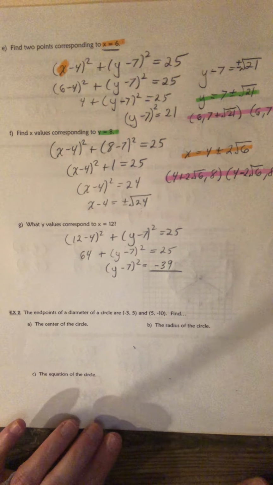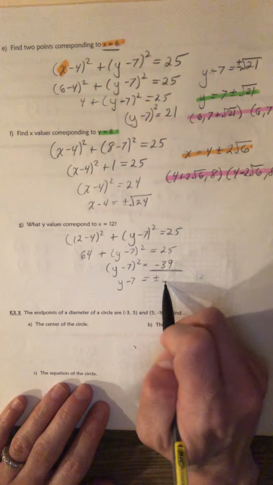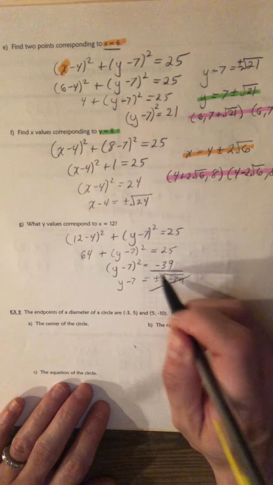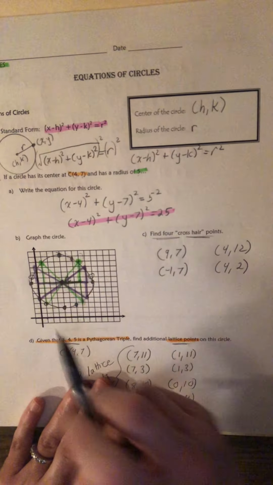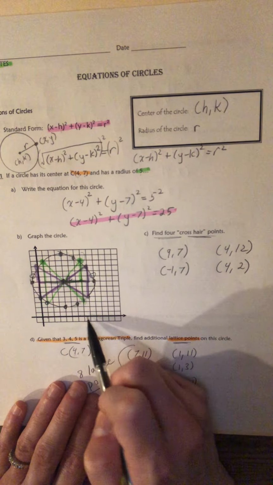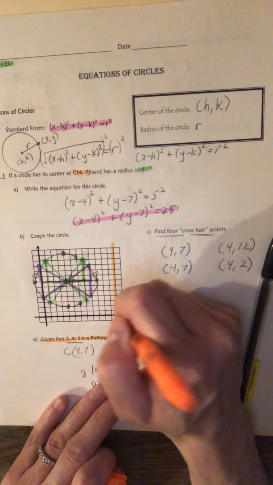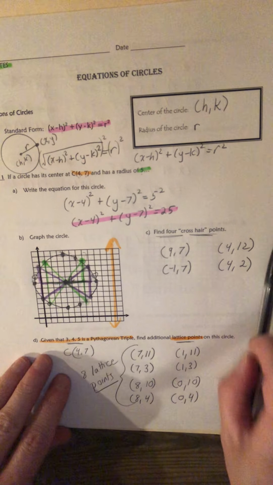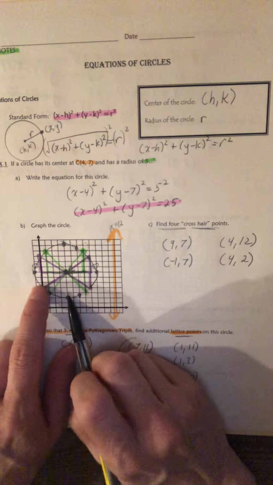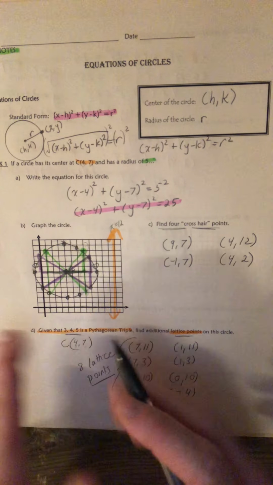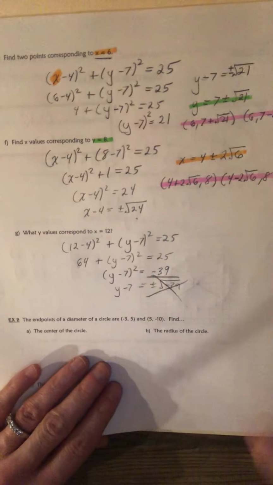That doesn't make sense, because I'm going to have to take the positive and negative square root of a negative number. Why does this not work? Well, if you go over to your picture and they're saying x equals 12, where's 12? 1, 2, 3, 4, 5, 6, 7, 8, 9, 10, 11, 12. x equals 12 is this vertical line. The reason we don't have a solution is this vertical line, x equals 12, does not intersect my circle. Therefore, there will be no y value on the equation of my circle when x equals 12. So the answer is no solution.